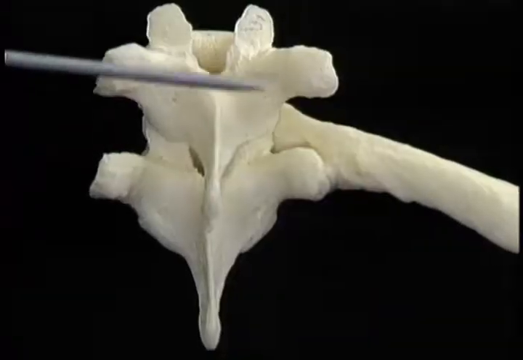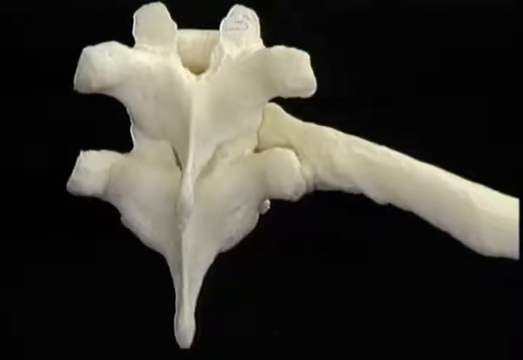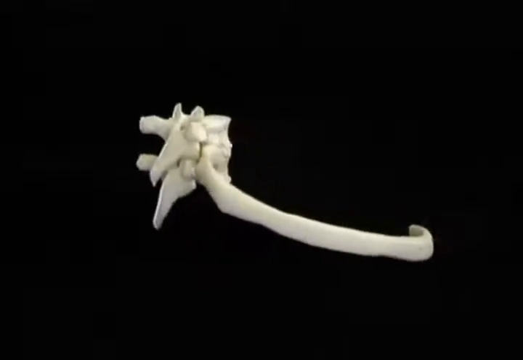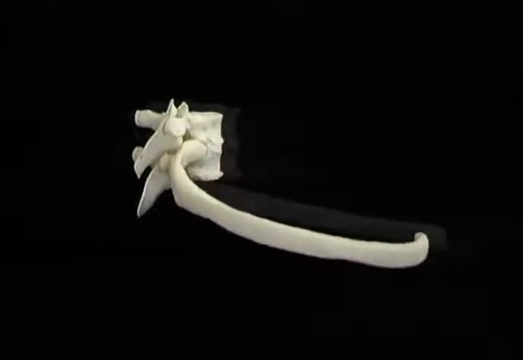This surface on the tubercle of the rib articulates with the tip of the transverse process to form the costotransverse joint. These 2 joints are synovial joints. They permit the movements of the rib that occur in respiration.